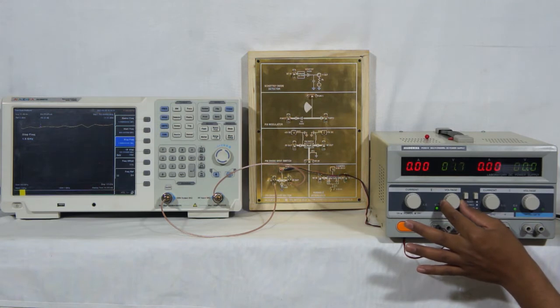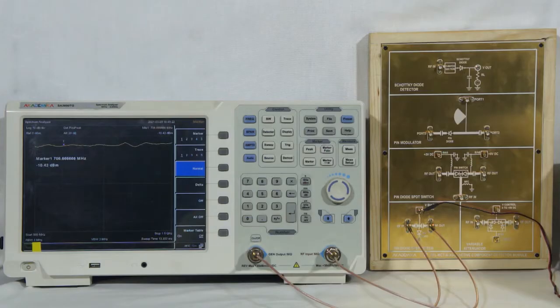it will break the circuit. The same can be seen on the spectrum analyzer where the insertion loss is very high.